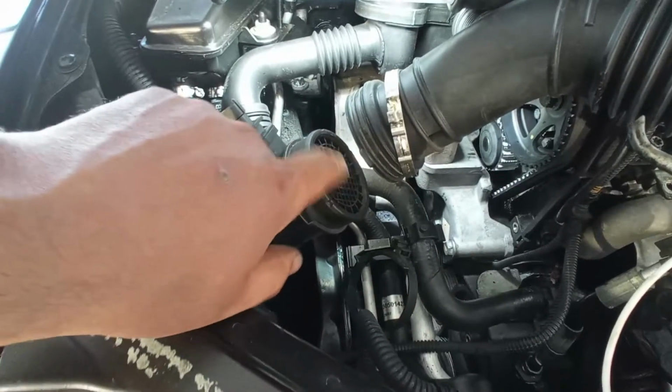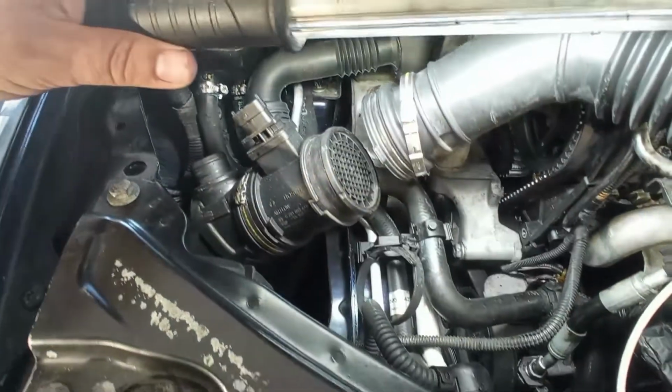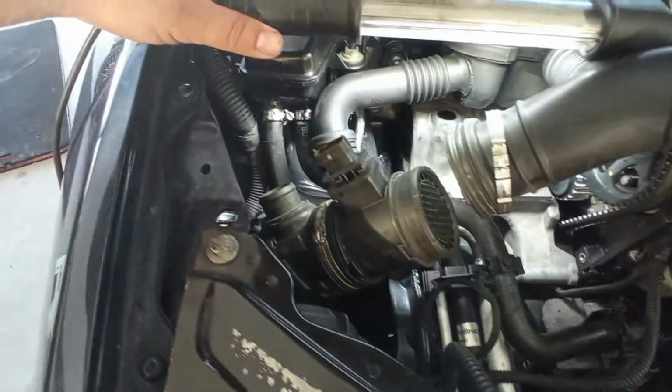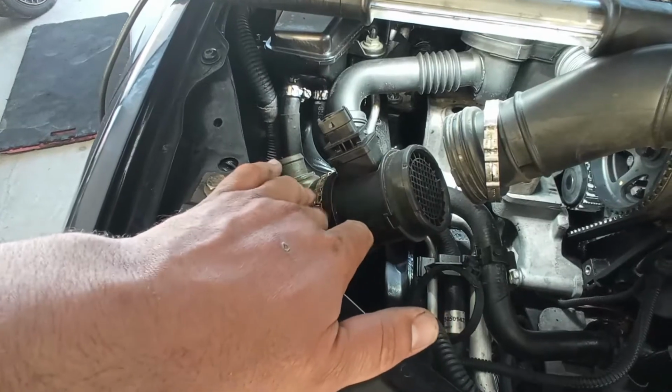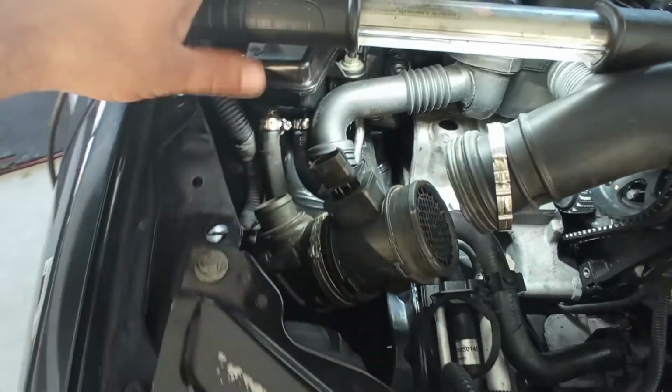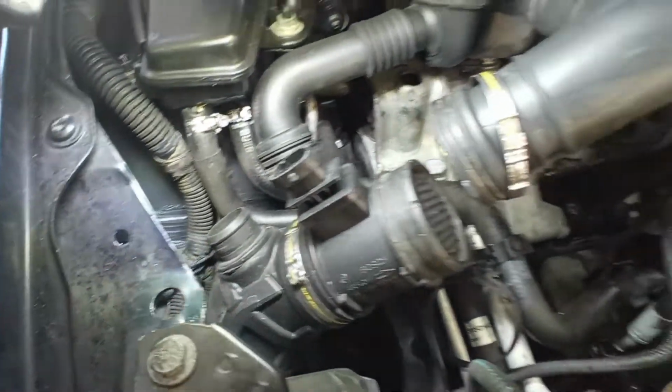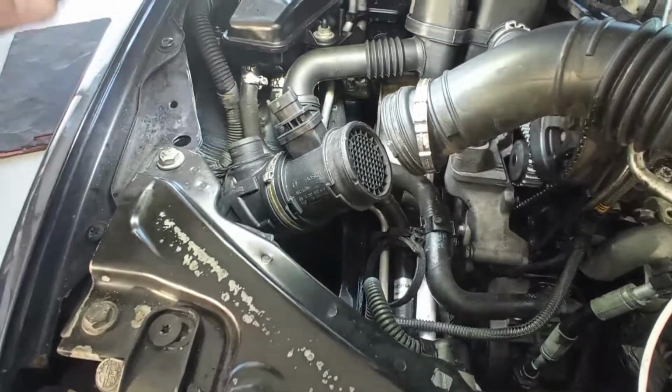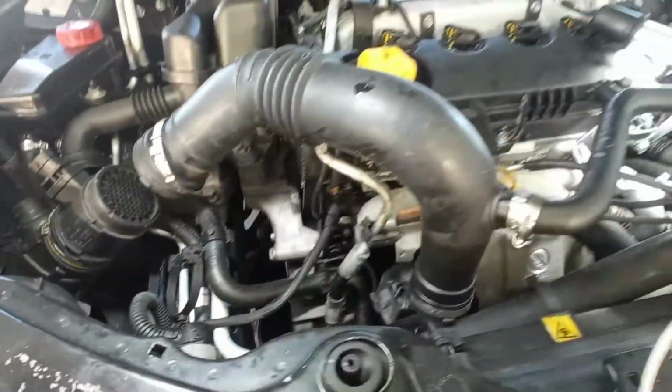So I have to dig a little bit deeper to see if this dirt thing here is a bigger issue than I was thinking. I also will remove here the mass airflow meter and clean it very well with brake cleaner. That is my preferred method, and leave it to dry in the sun.